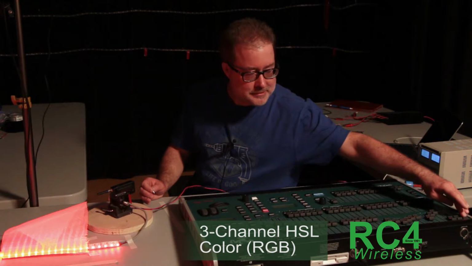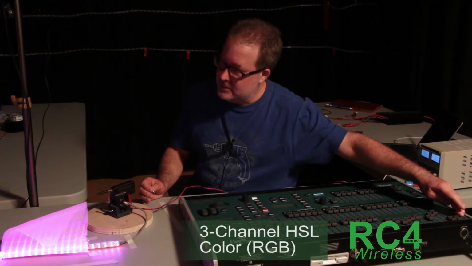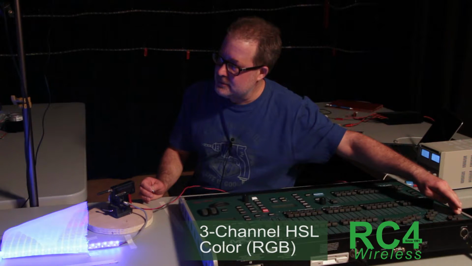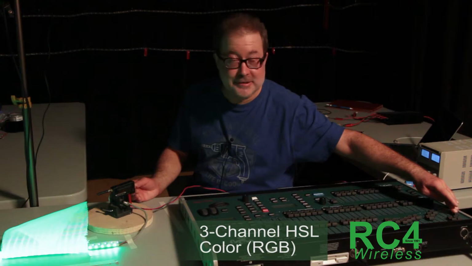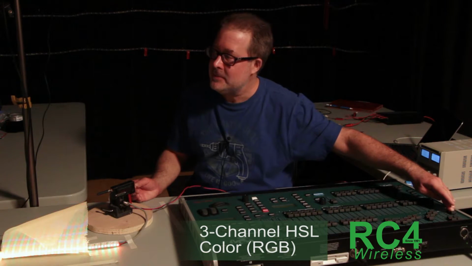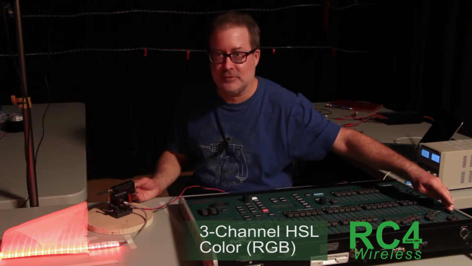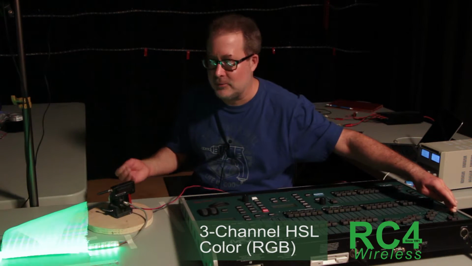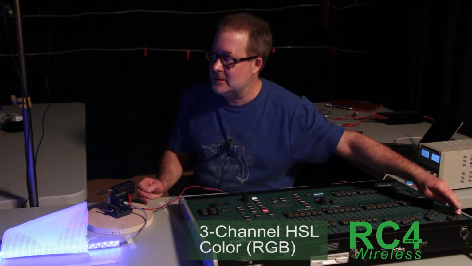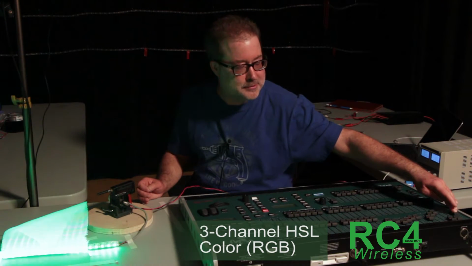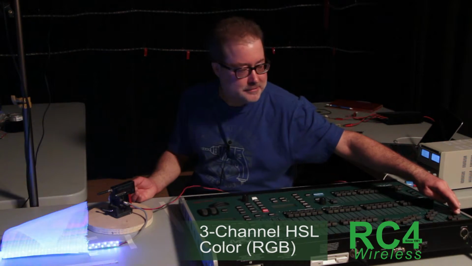So let's scale through hue. As I move this down, we mix through all the colors on the color wheel, just like you would expect HSL mode to do. So now instead of having a separate channel for red and another one for green and another one for blue, one channel takes care of all those mixes and transitions, and a particular level is a shade.